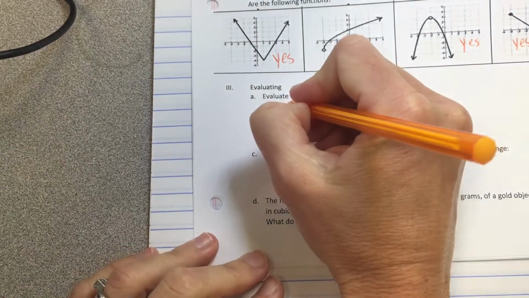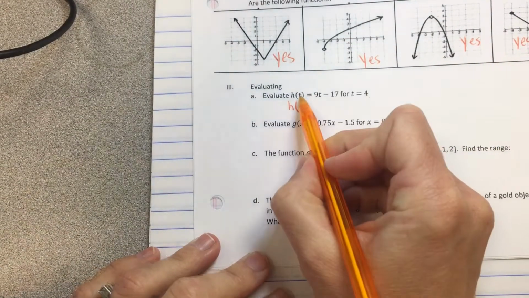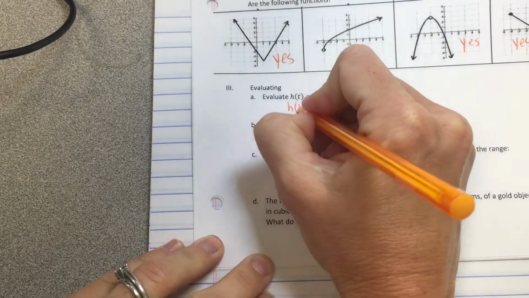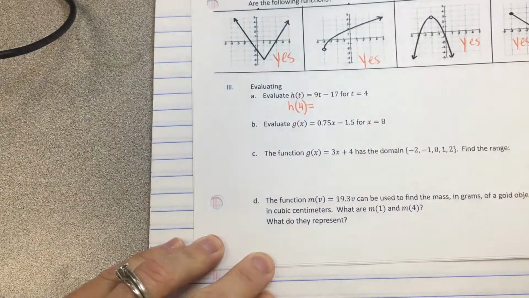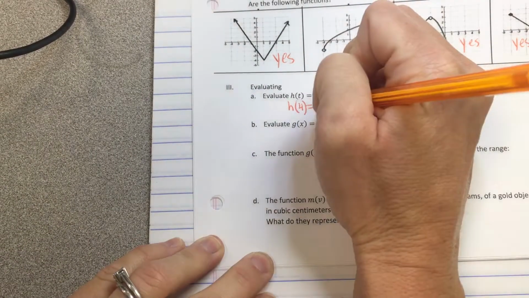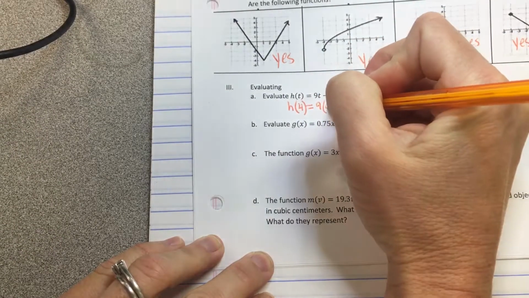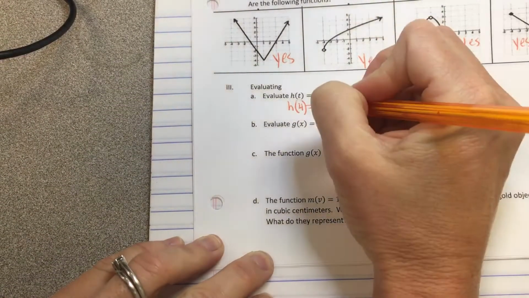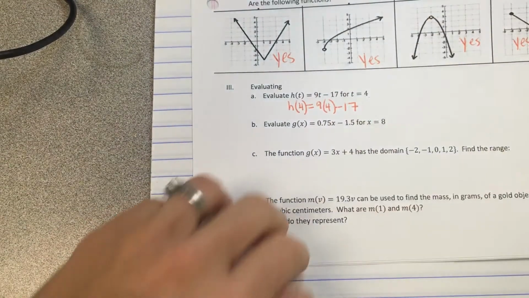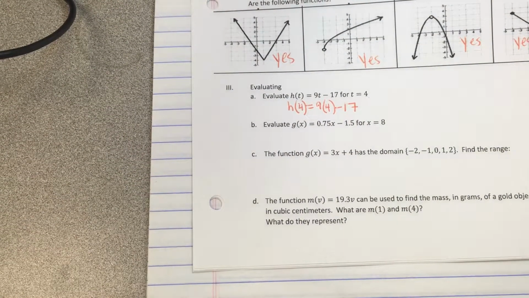So I'm going to write h, and instead of writing a t, I'm going to write a 4 equals 9. Instead of writing a t, I'm going to write a 4 with parentheses minus 17. So I'm replacing all the t's with 4s, okay?